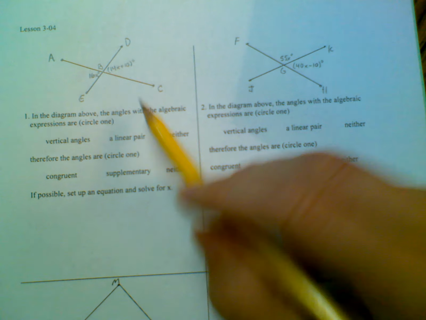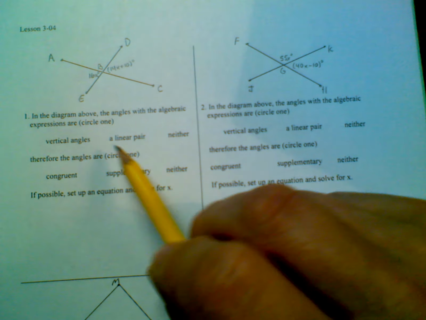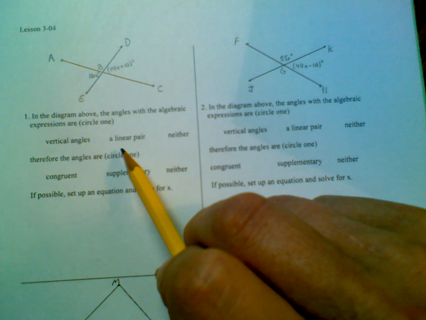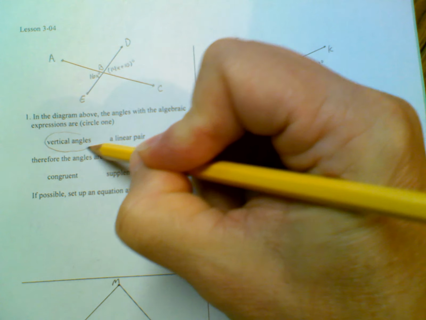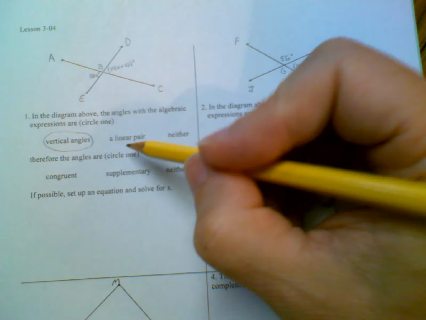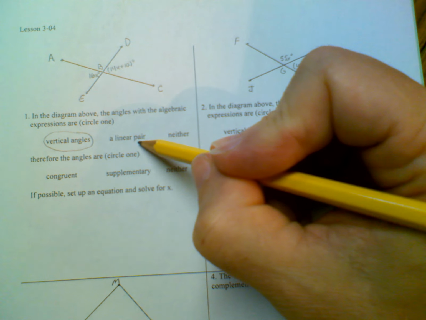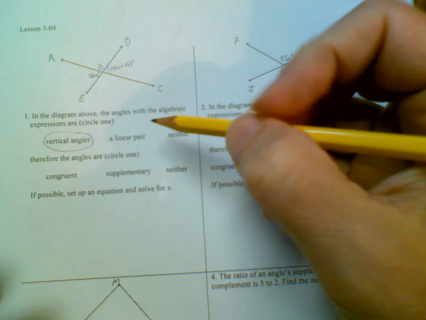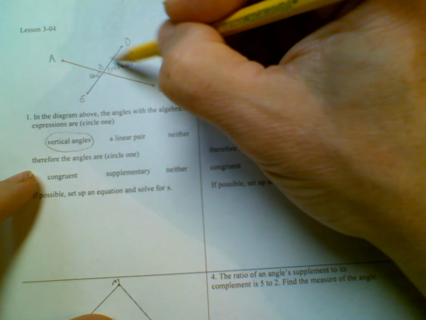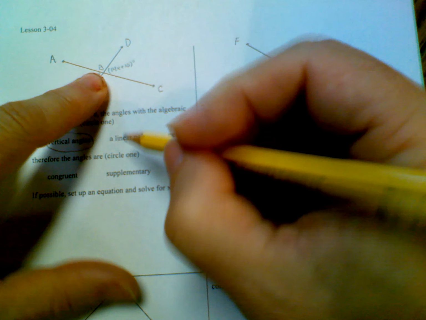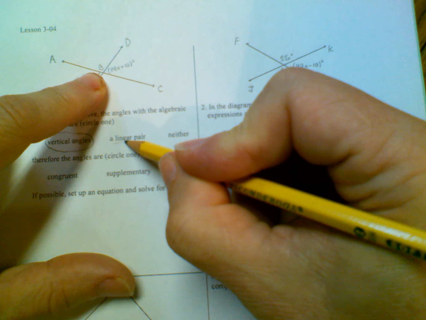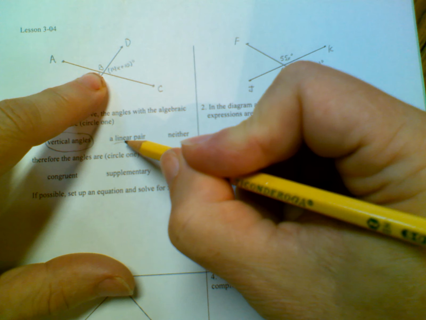In this diagram, the angles with the algebraic expressions, are they vertical angles? Are they a linear pair? Are they neither? Well, hopefully you recognize that they are vertical angles because we just learned and did a whole homework assignment about them. In case you need a reminder of what linear pair means, linear pair would be angles that are side by side, like ABD and DBC, and forming a straight line. See the word line in the word linear?